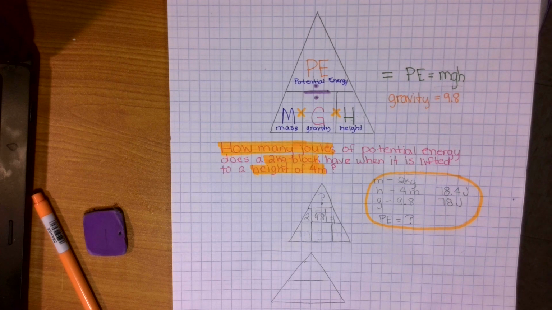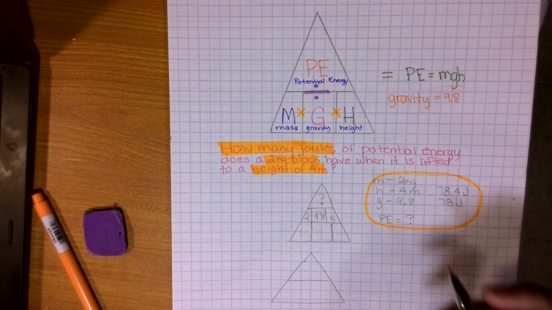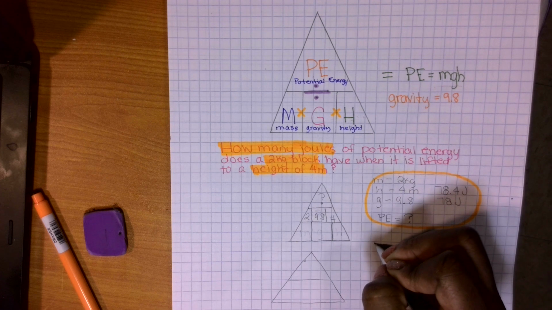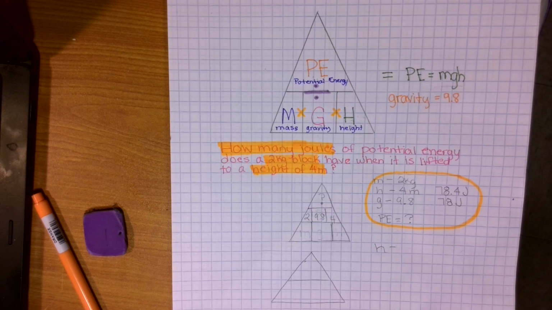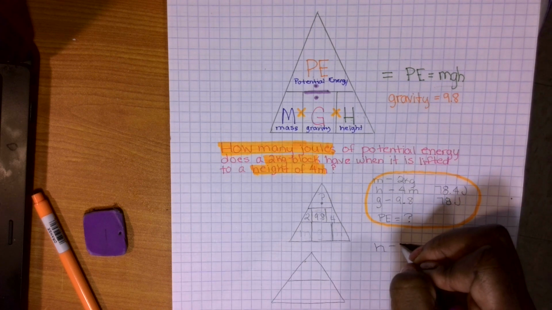If he has 4,360 joules of energy, what is his mass? Okay, so I'm going to go back into my problem, and it says he's standing on a diving board that is 5.7 meters high. In this problem, our height is given, and that is 5.7 meters.